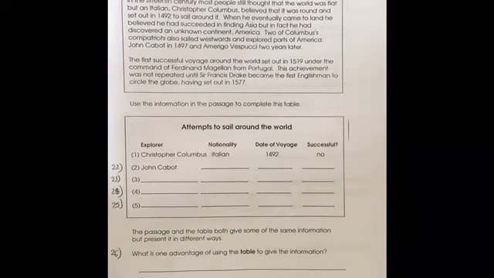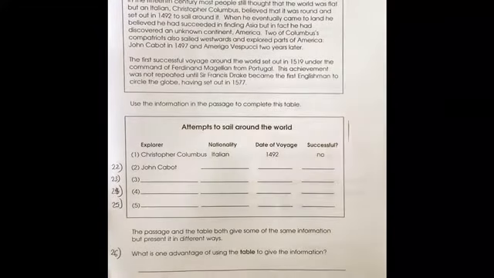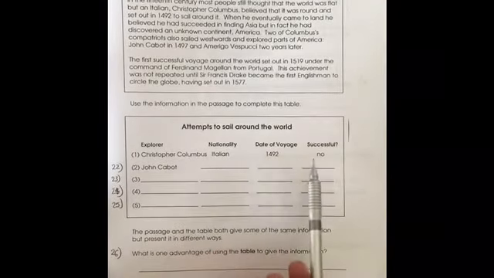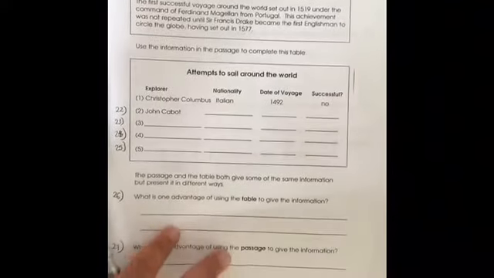The first successful voyage around the world set out in 1519 under the command of Ferdinand Magellan from Portugal. This achievement was not repeated until Sir Francis Drake became the first Englishman to circle the globe, having set out in 1577. There's loads of information in that, so we have to complete this table using the information in the passage. So we have to tell what the name of the explorer, their nationality, the date of the voyage, and if they were successful. So let's have a look.